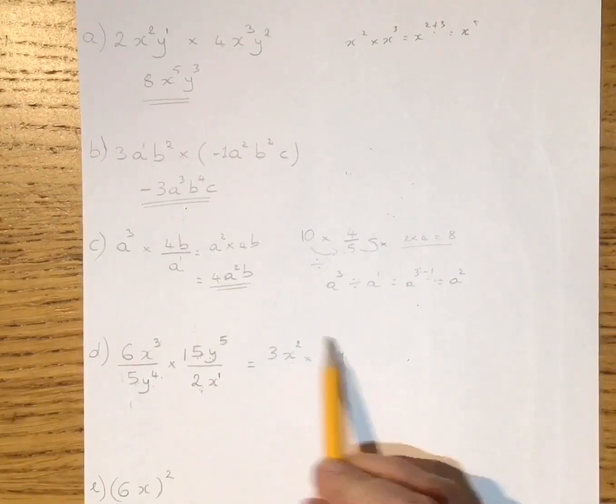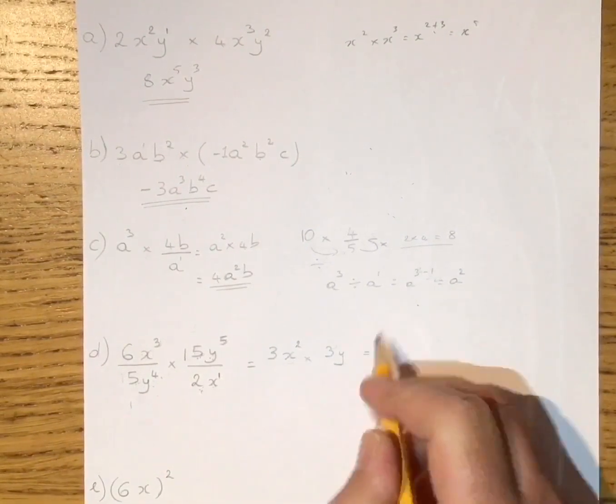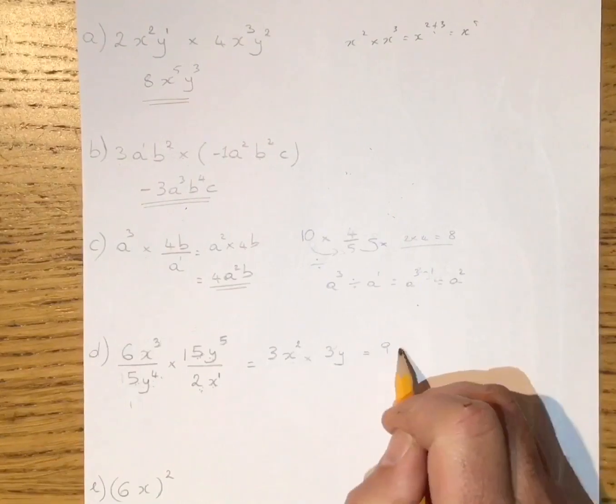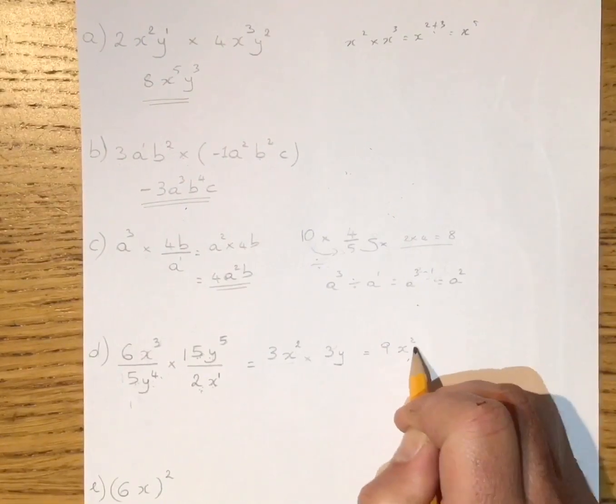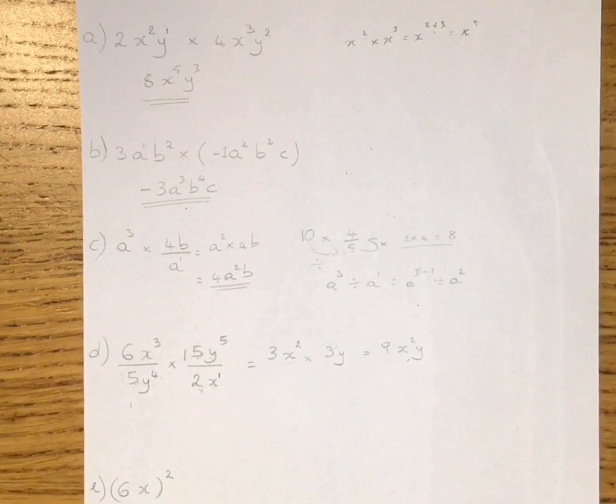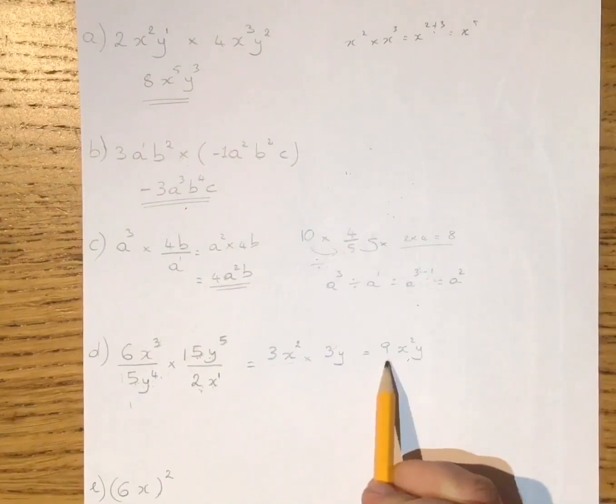So now we have to times them. 3 times 3 is 9. X squared times y is x squared y. And that is the final answer.